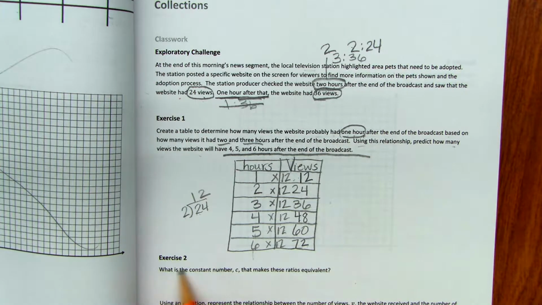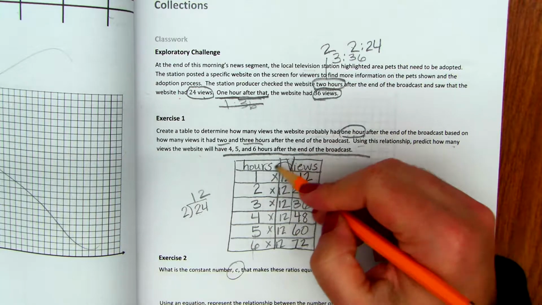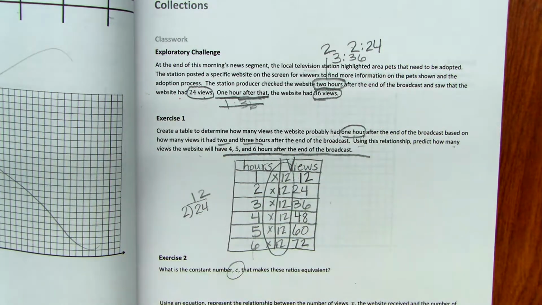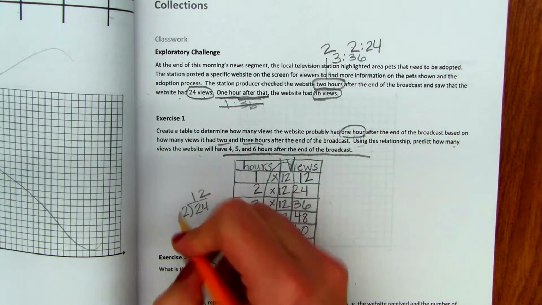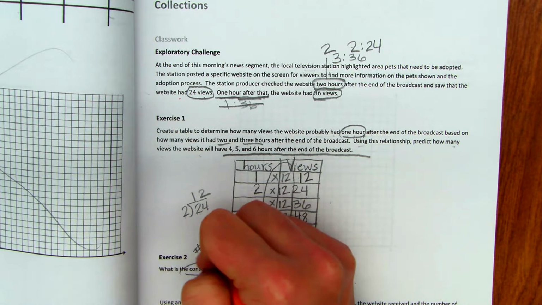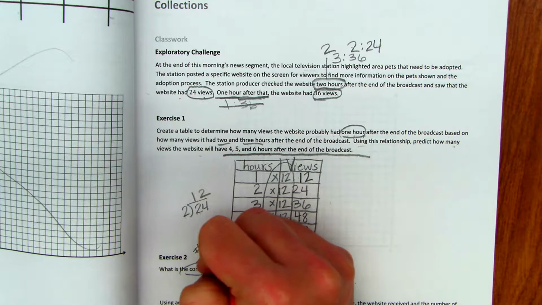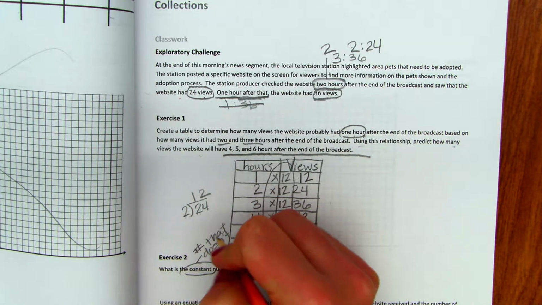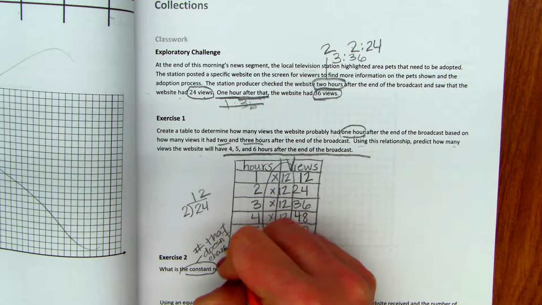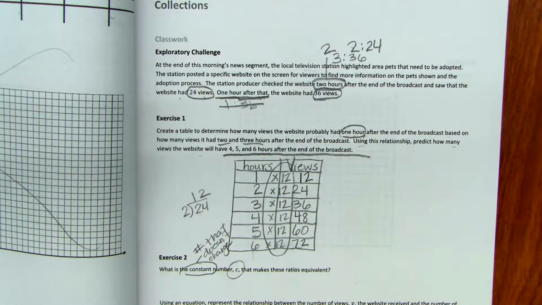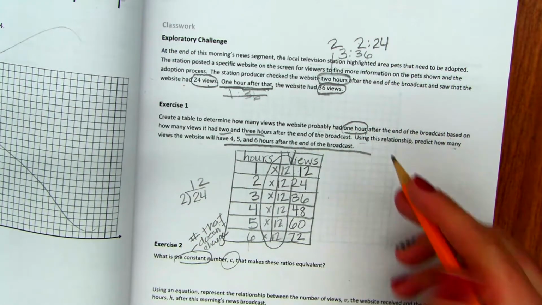Okay, now it wants to know what is the constant number C that makes these ratios equivalent. When we made our equations the other day, I didn't talk about this, but basically what we were doing is taking that number that we're multiplying and we're putting it into our equation. That is the constant. Constant means number that doesn't change. I hope you're all writing this. If I write it, you write it. Number that doesn't change. Okay, so what number doesn't change in our ratio table?